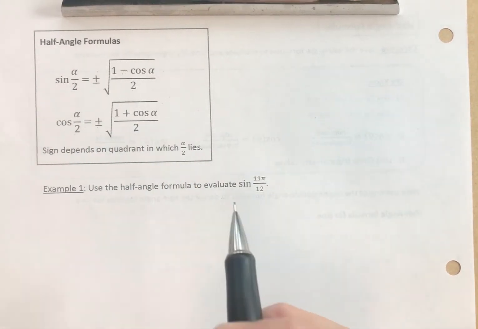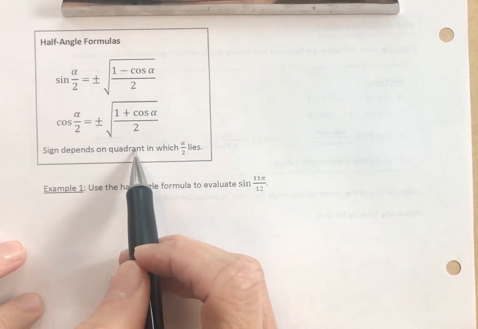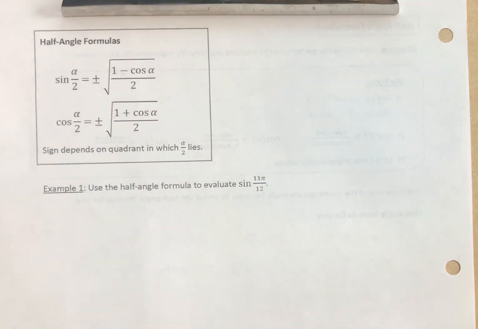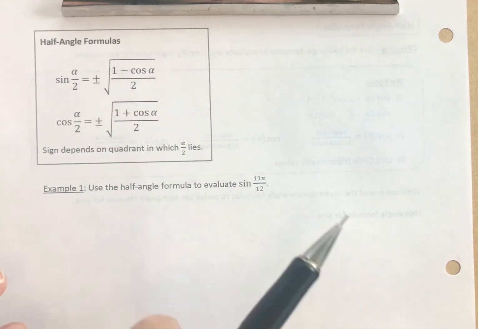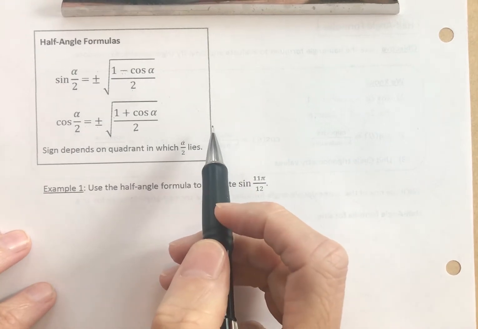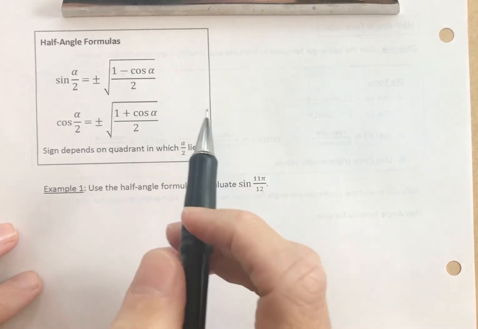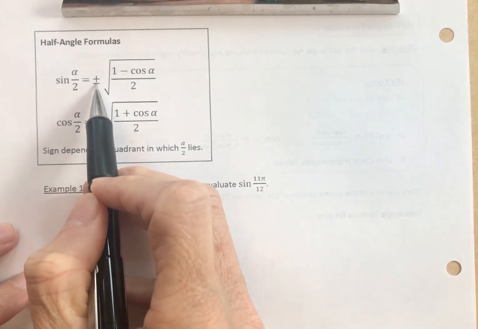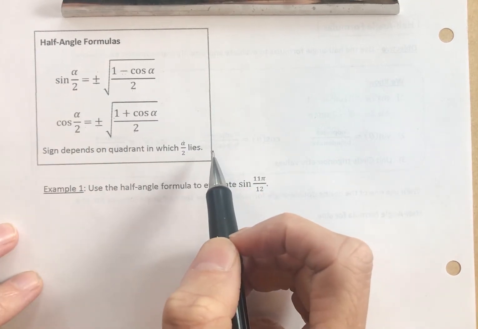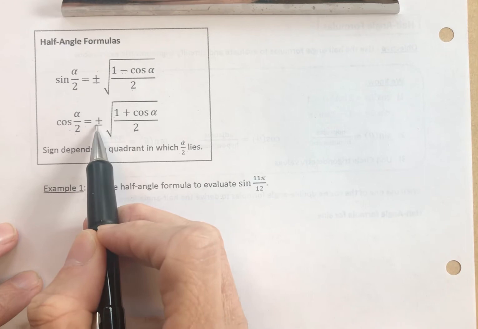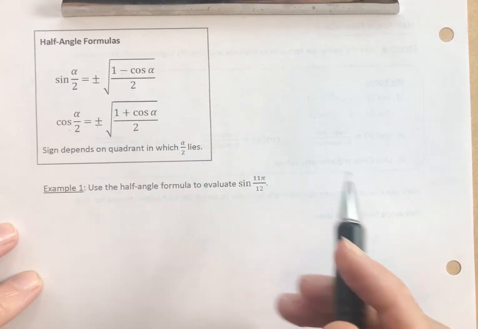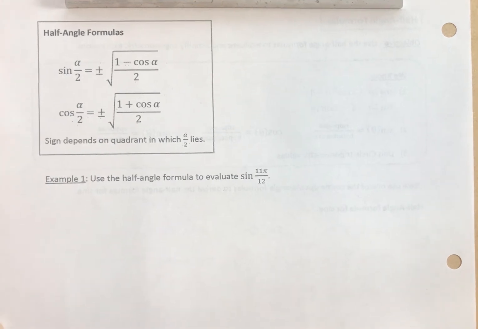Now, which sign do you use? Well, that depends on the quadrant in which the angle alpha over 2 lies. Where is that angle alpha over 2? Obviously, if it is in quadrant 3 or 4, the sine is going to be negative because the sine is negative in quadrants 3 and 4. If it's in quadrant 2 or 3, the cosine will be negative because the cosine is negative in quadrants 2 or 3, otherwise positive.